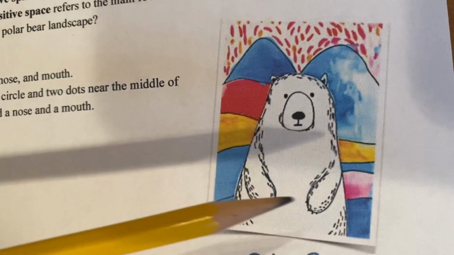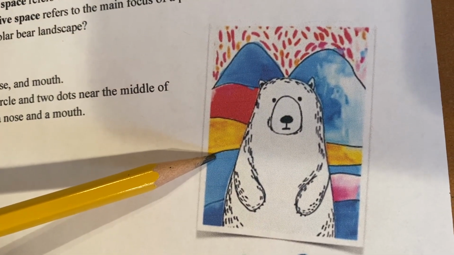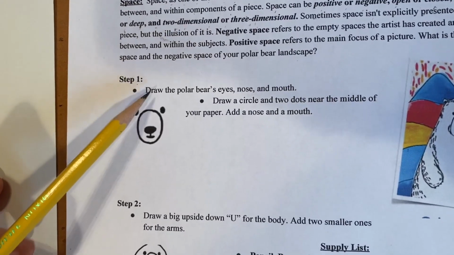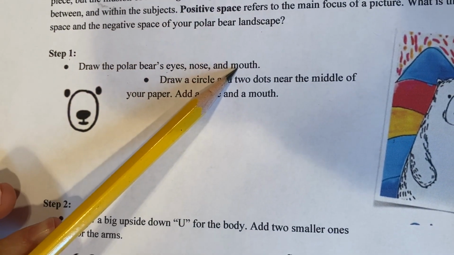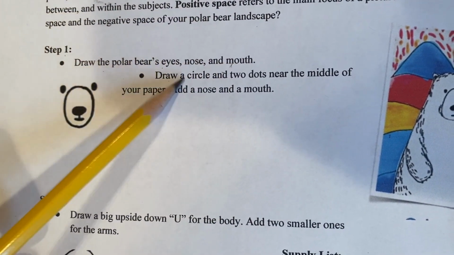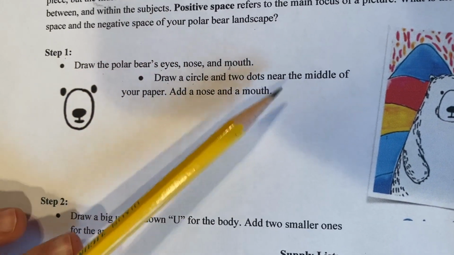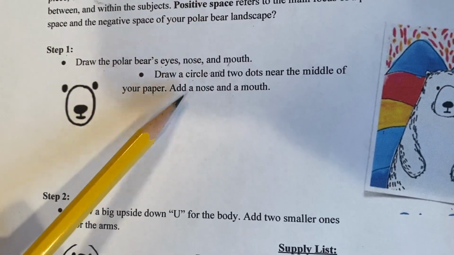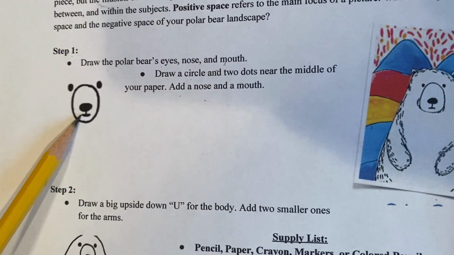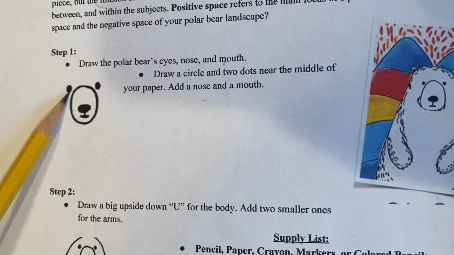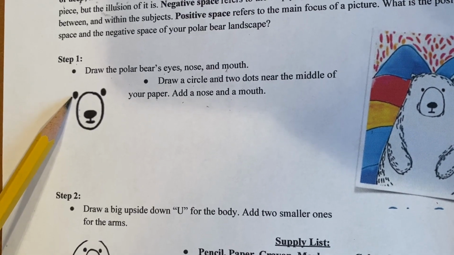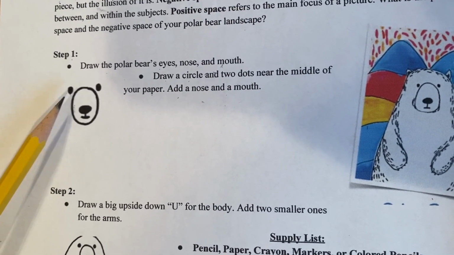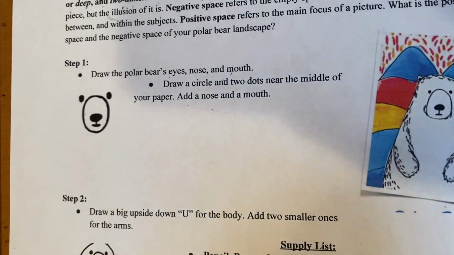Here is the polar bear landscape. Step 1. Draw the polar bear's eyes, nose, and mouth. Draw a circle and 2 dots near the middle of your paper at a nose and a mouth. So here's the picture. First, we're going to draw a circle with 2 dots for the mouth and the eyes.